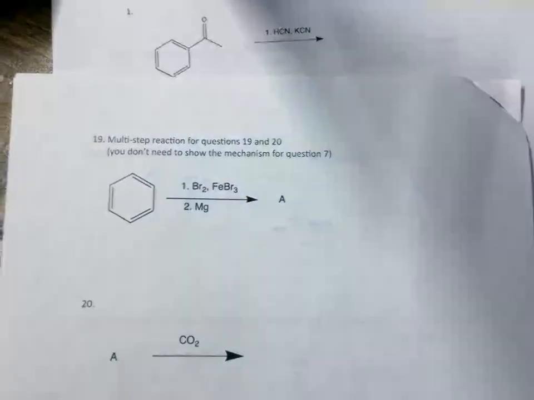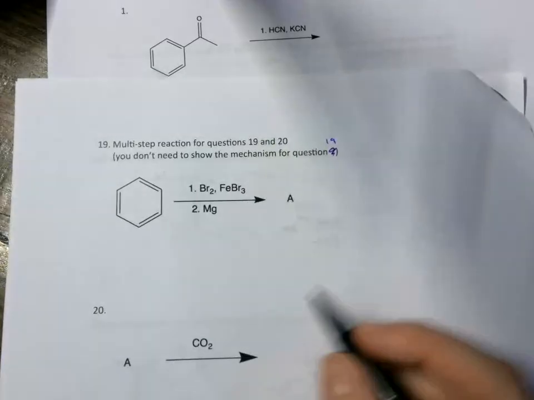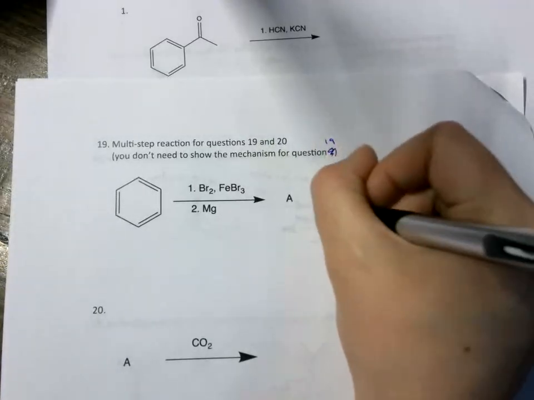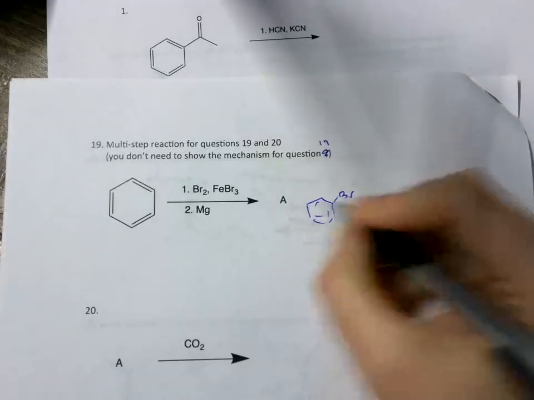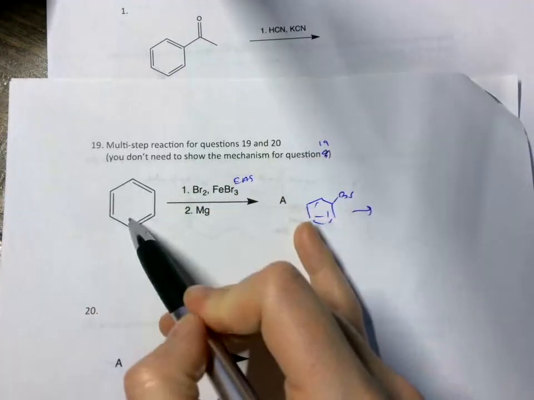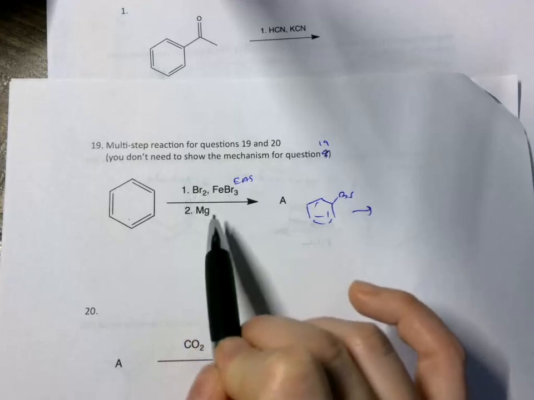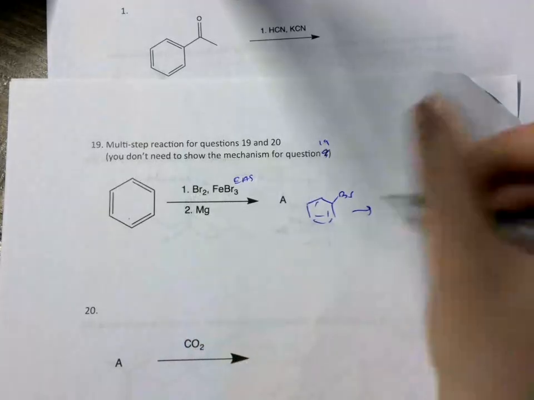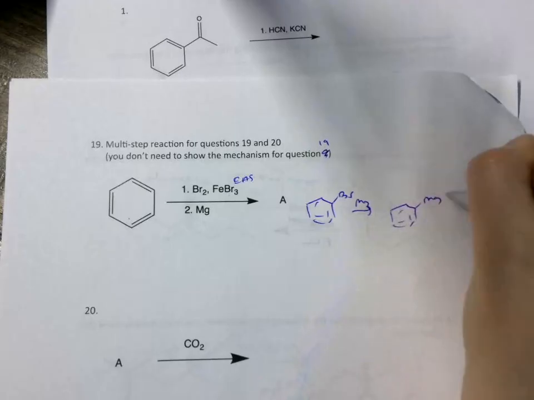Okay, and then for the last page, we have a multi-step reaction. This is for question 7, but for 19. The first step is something you did in your lab. It's electrophilic aromatic substitution, which I know because we have an aromatic ring, a Lewis acid, and a halogen. And the only reaction that we learned on aromatic rings was electrophilic aromatic substitution. Put that in the presence of magnesium, and you get a Grignard reagent.